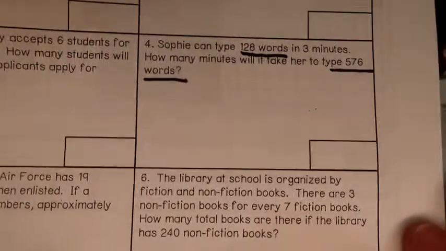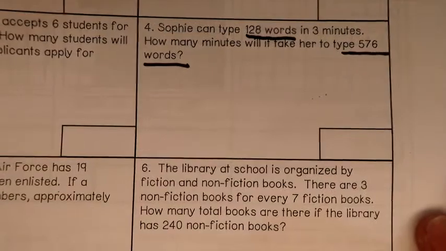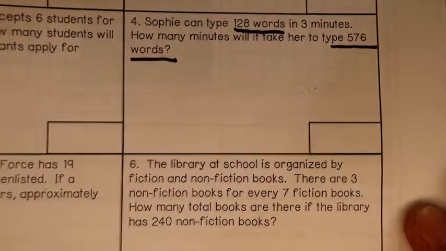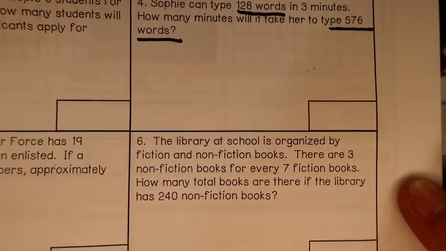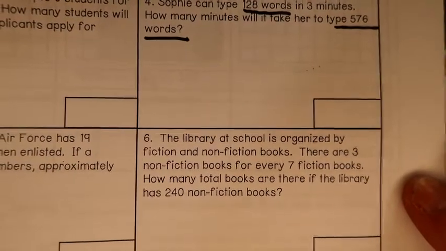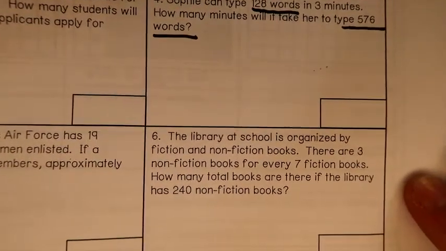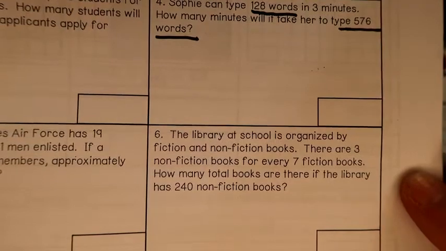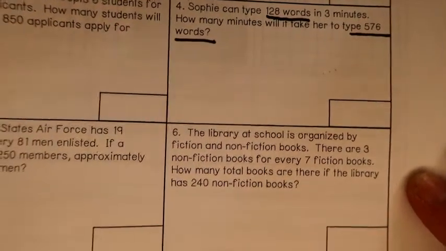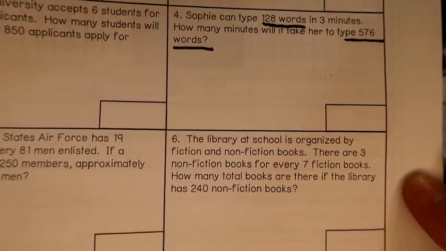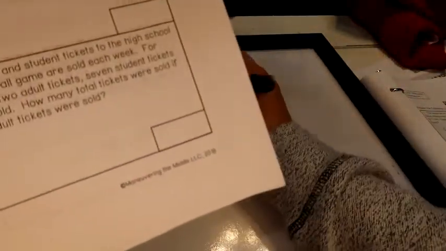Number 6. The library at school is organized by fiction and non-fiction books. There are 3 non-fiction books for every 7 fiction books. How many total books are there at the library? All right. So again, this is another two-step combination type problem.